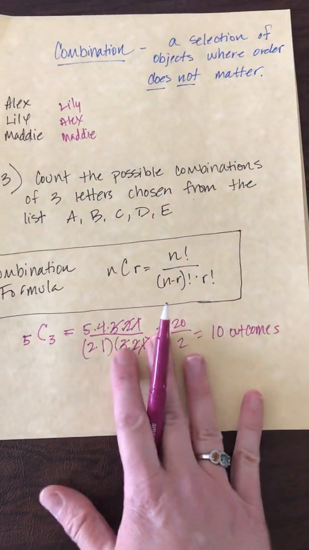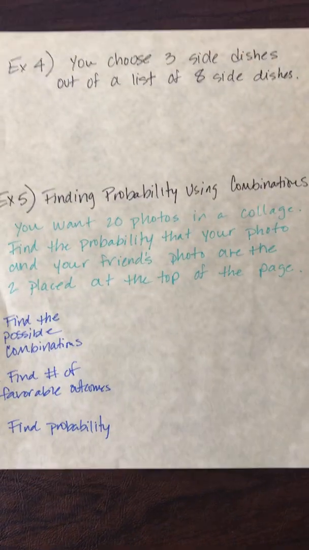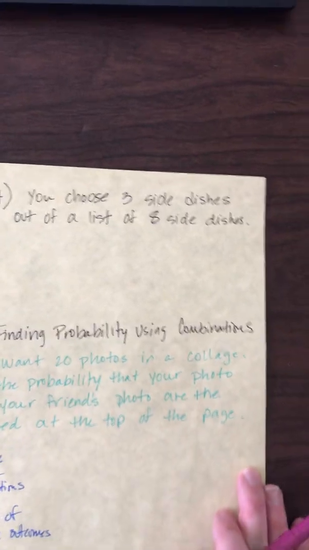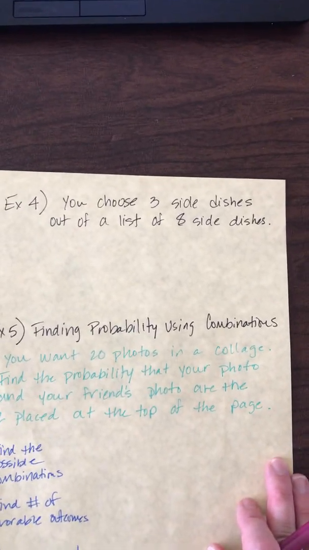Obviously, it makes it a little bit easier, but you can calculate it by hand. All right, example 4. You choose 3 side dishes out of a list of 8 side dishes.